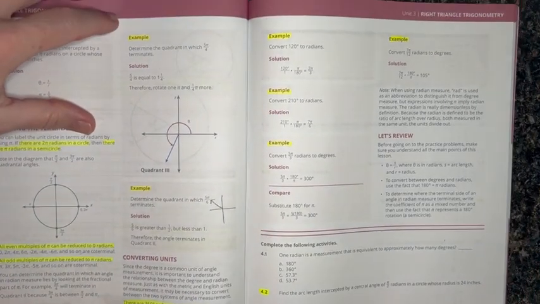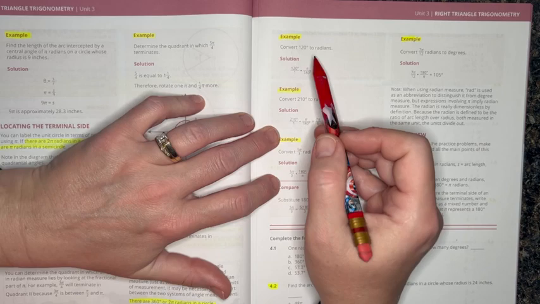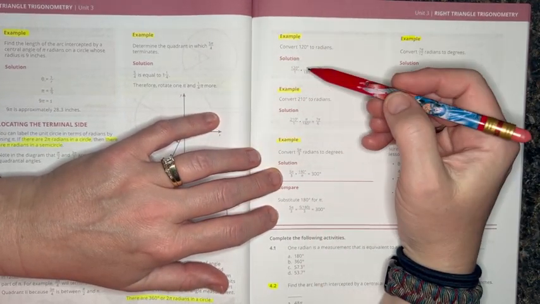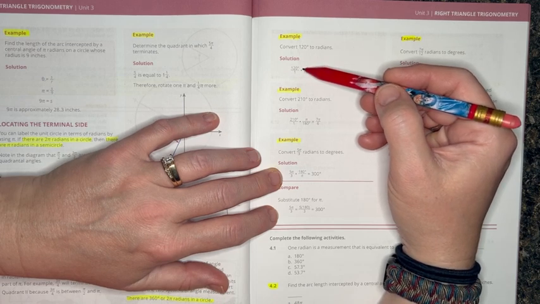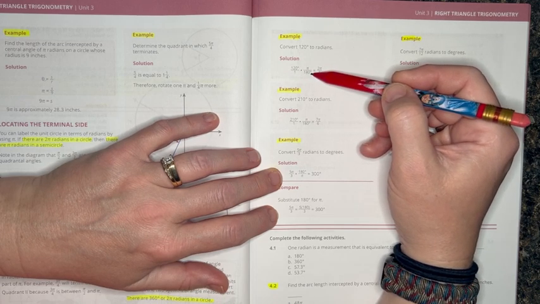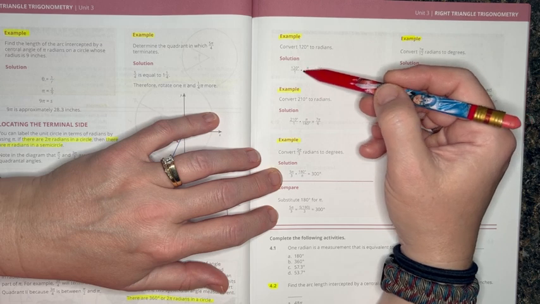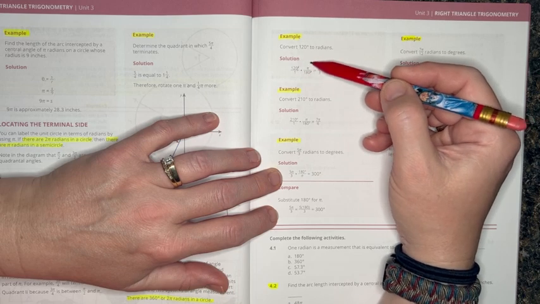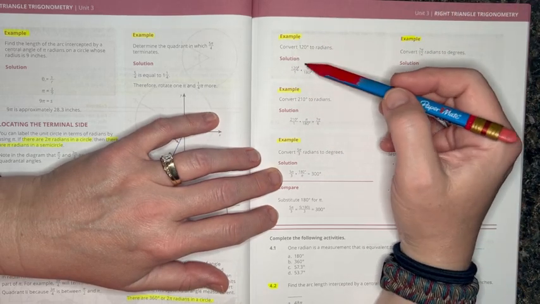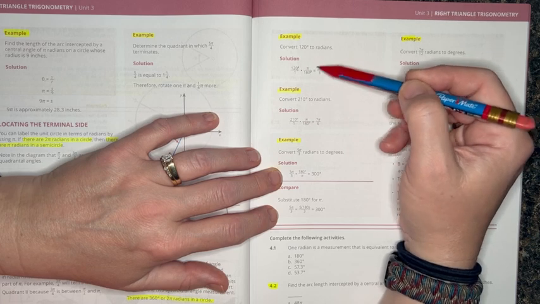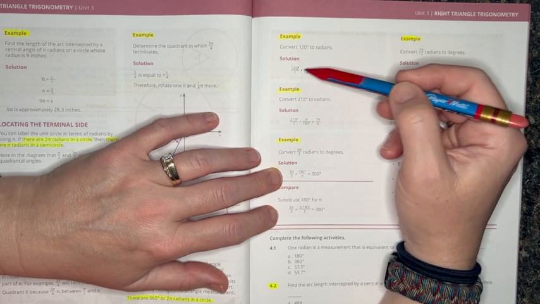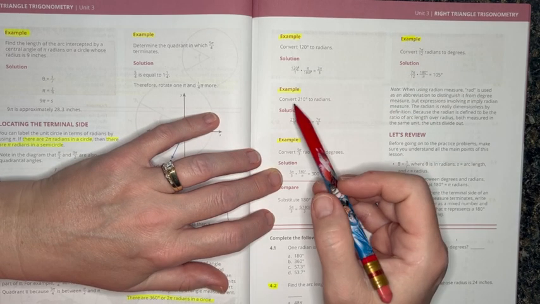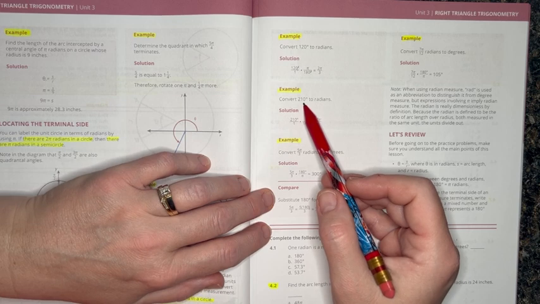Looking at the examples here at the top of the page. Convert 120 degrees to radians. So we set this up like a conversion. We are given 120 degrees, so our degree measure needs to go in the bottom of the fraction that we're going to multiply by, and then the radians in the top. Therefore, our degrees cancel, and we're left with radians, or pi, right? And then we simply reduce our fraction. Basically division, but we're reducing our fraction. 2 pi over 3.